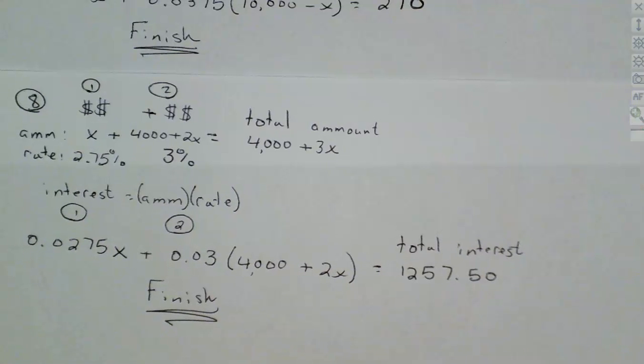I don't believe in finishing questions out for you. What I do is work it out, make sure we understand how to set it up. It's your responsibility to finish it. So we only have it about half done. Question 9.